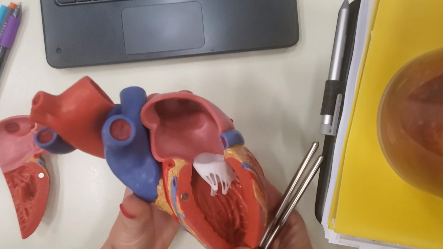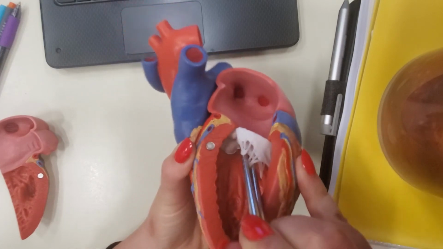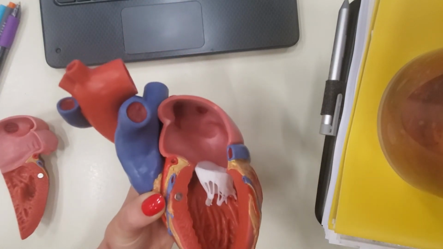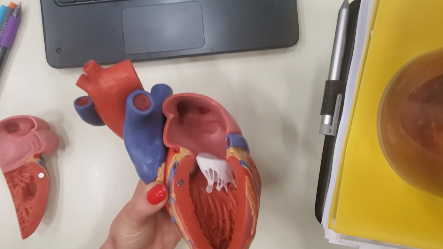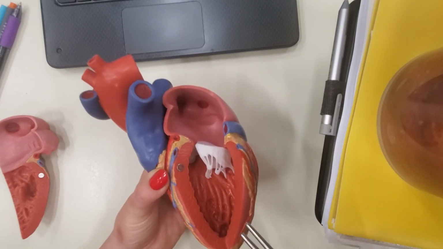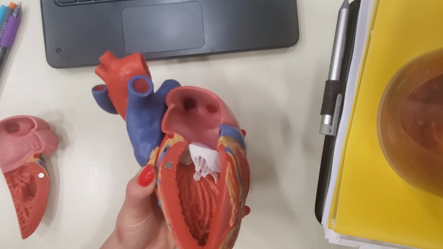And what was the key word for bulbus cordis? Smooth outflow. Okay? What's the name of the smooth outflow portion on this side? This is our intermediate entryway area before the aorta, so we're going to call it our aortic vestibule.